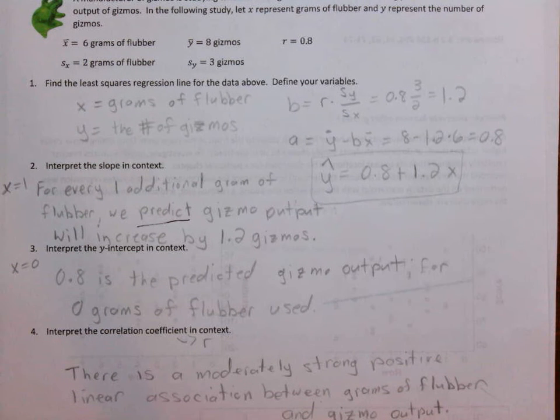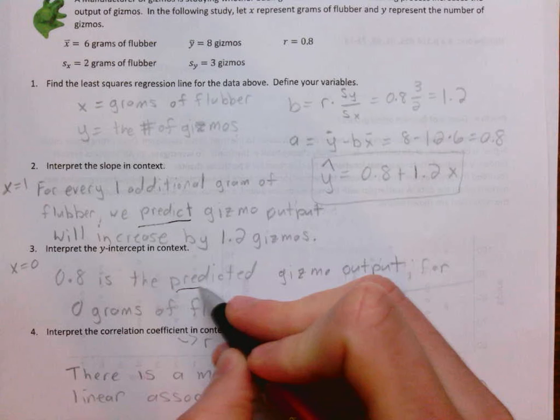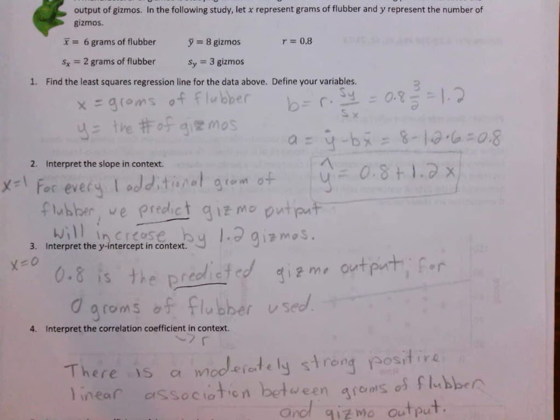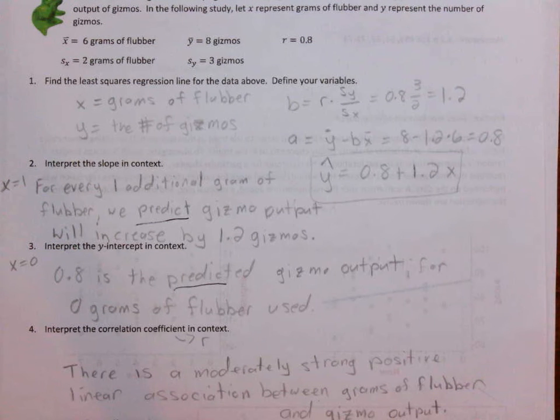For our third one there, what is the y-intercept interpretation? So 0.8 is the predicted. Once again, we're talking about a model, and models just provide us with predictions. So this line is going to predict gizmo output when we have 0 grams of flubber. So 0.8 is that gizmo number.